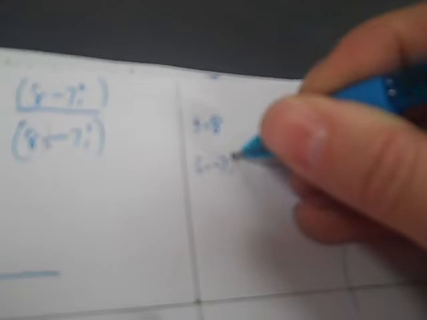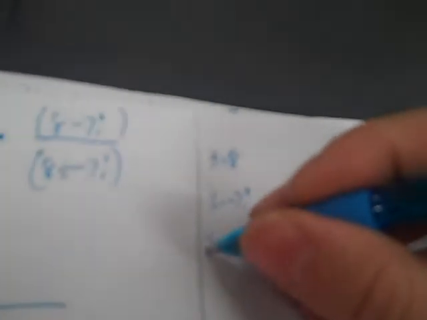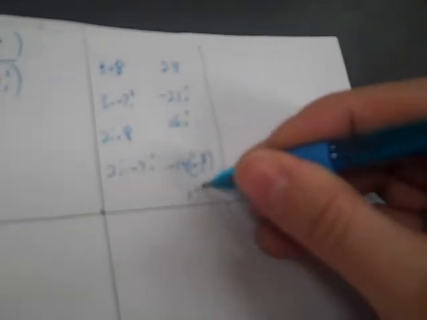So you go 3 times 8, then you go 3 times negative 7i, then 2i times 8, and 2i times negative 7i. 3 times 8 is 24, negative 21i, 16i, and negative 14i to the second, but i to the second is negative 1. So negative 14 times negative 1 is 14. So then I combine 24 with 14, which is 38. And then negative 21 plus 16 is negative 5, so minus 5i. If you put plus negative, that's the same thing.